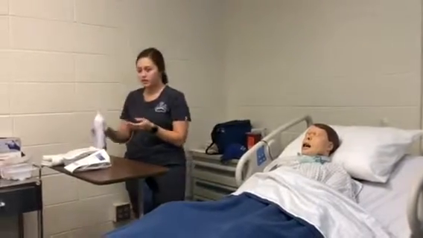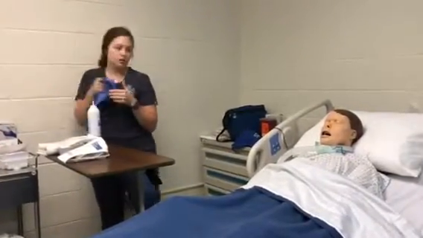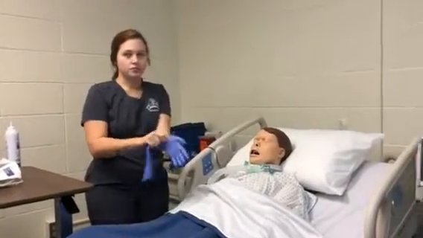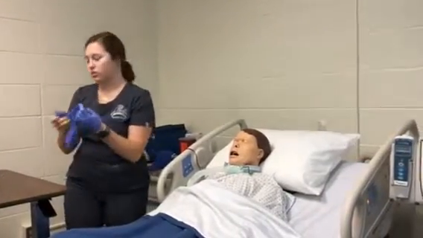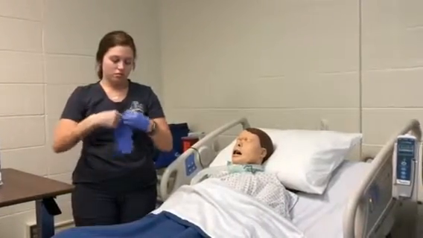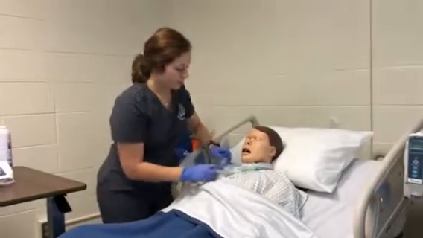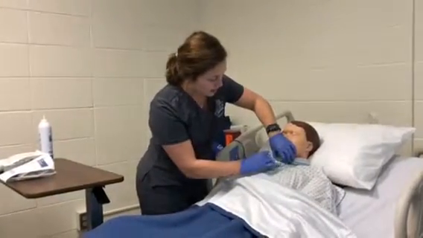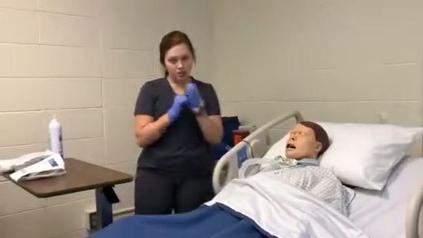I'm going to wash my hands, and I'm going to put on some non-sterile gloves, and I'm just going to remove the gauze. Yes, and we are in his private room, and the door is closed. So I'm just going to remove this dressing, and this is dirty and can just be thrown away, as well as our gloves.